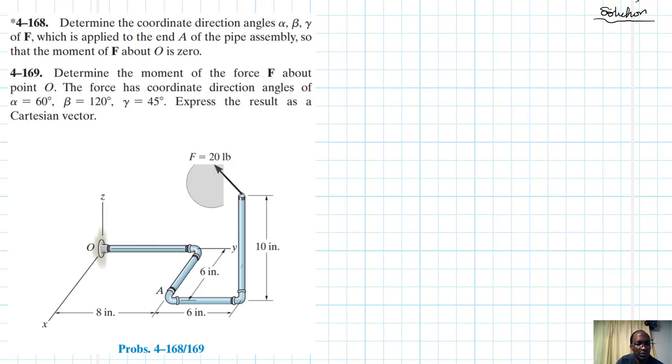So what do you think we are supposed to do here? Okay, let's draw the moment arm from O to this point that we are going to call B. Let's call this point B.